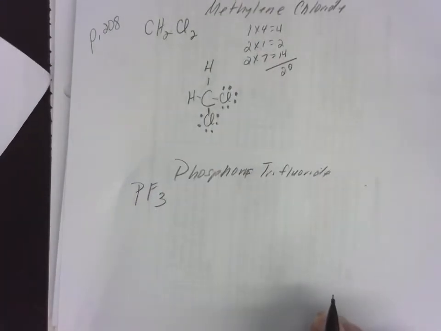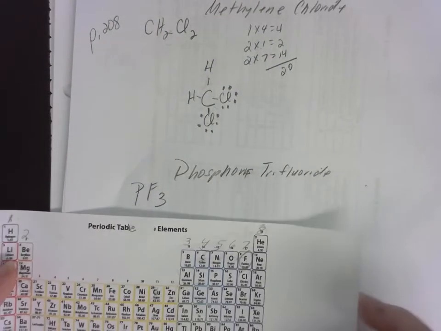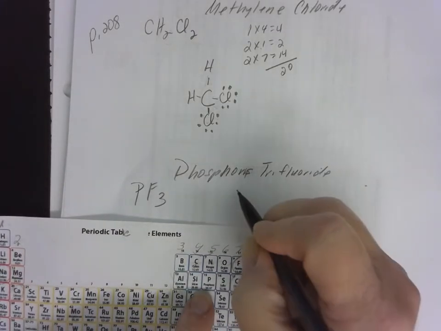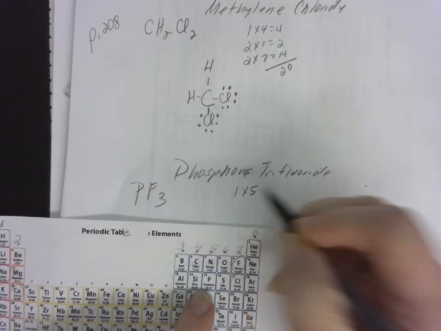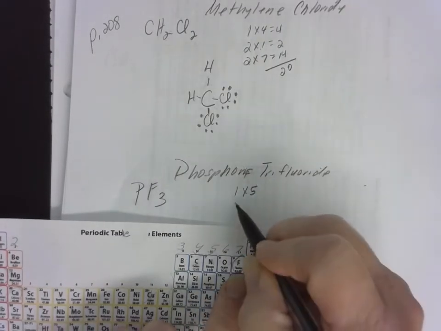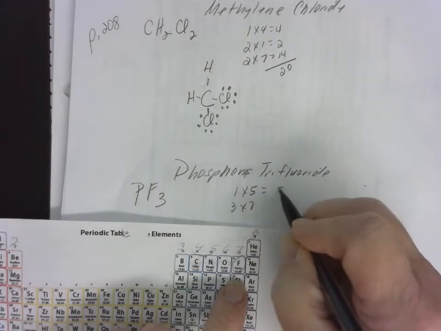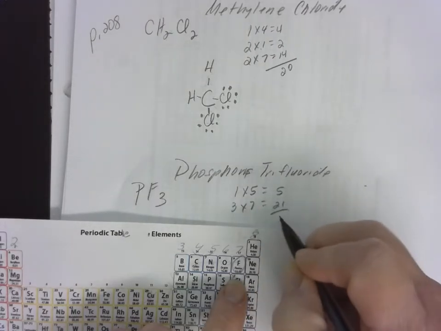So let's look at phosphorus trifluoride. So phosphorus is in group 5. So it has 5 electrons. There's 1 of them, so 1 times 5. And then fluorine has 3 of them, and of course it's in group 7, so 3 times 7. So we have 5, and we have 21, so we have 26.